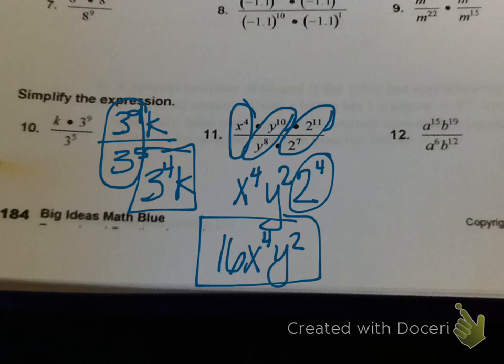Actually, I shouldn't tell you can leave it that way. That's kind of giving you a cop-out. So you do need to change your numbers over and actually work them out. If you have a number to an exponent, you need to change it over into the whole number.